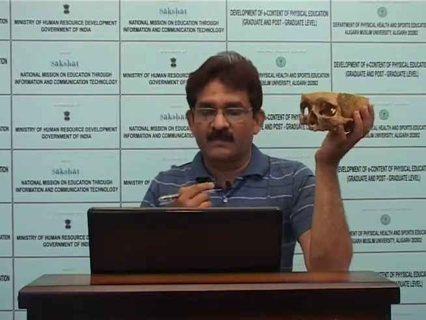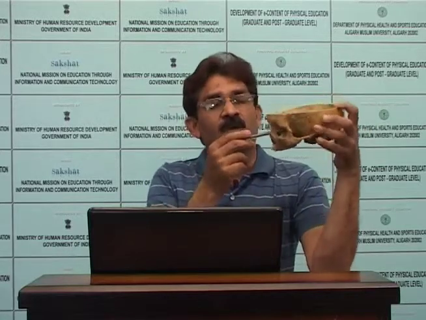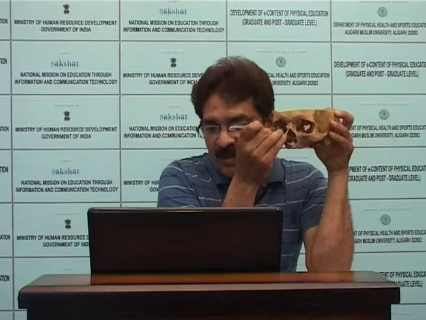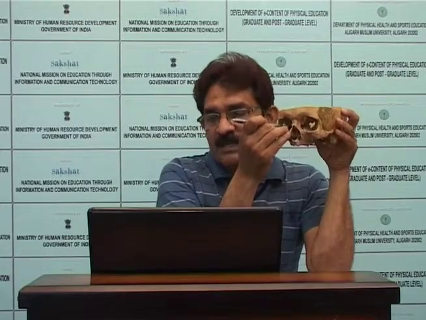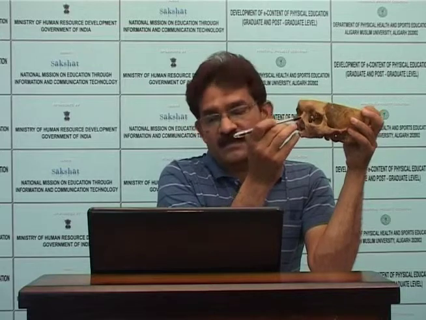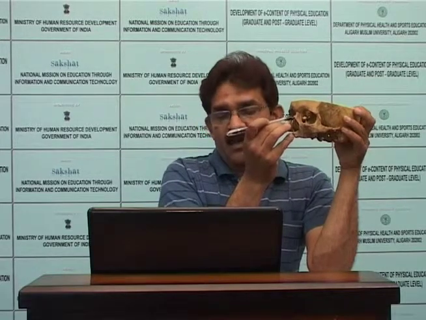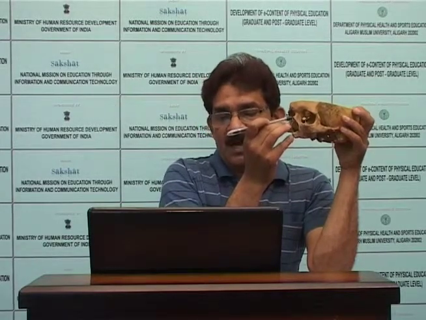In the orbital fossa, the lacrimal bone is situated. This is also irregular, and this is the nose-type bone which makes the human nose, called the nasal bone.